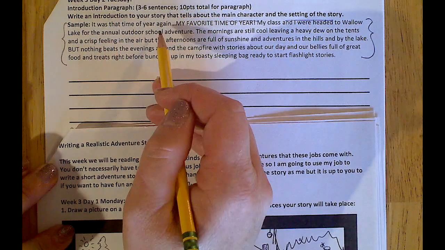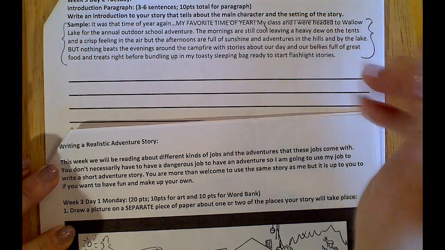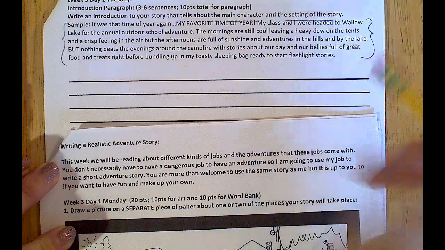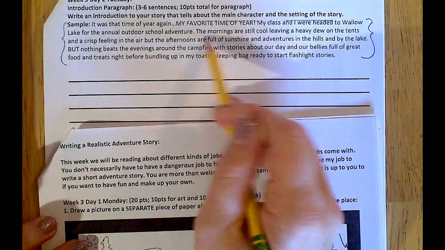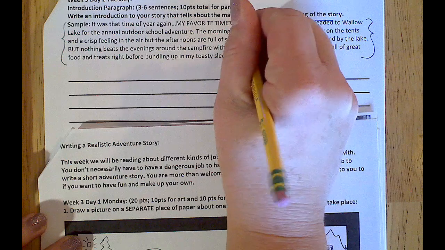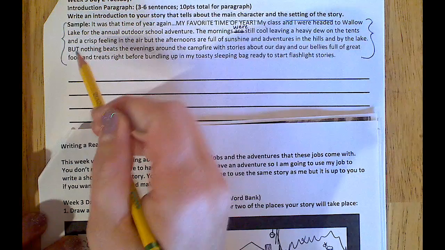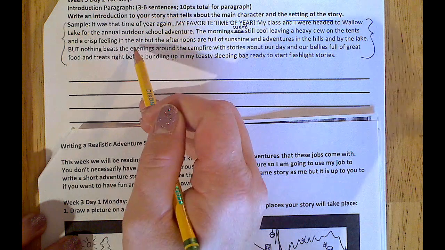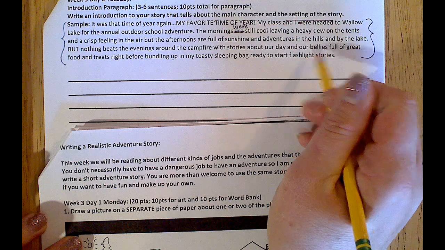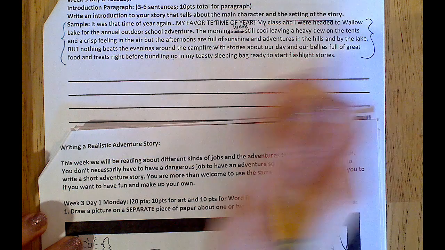It was that time of year again, my favorite time of year. My class and I were headed to Wallowa Lake for the annual outdoor school adventure. The mornings, this should be were, because we're using past tense. The mornings were still cool, leaving a heavy dew on the tents and a crisp feeling in the air. But the afternoons are full of sunshine and adventure in the hills and by the lake. So that's a really long sentence.